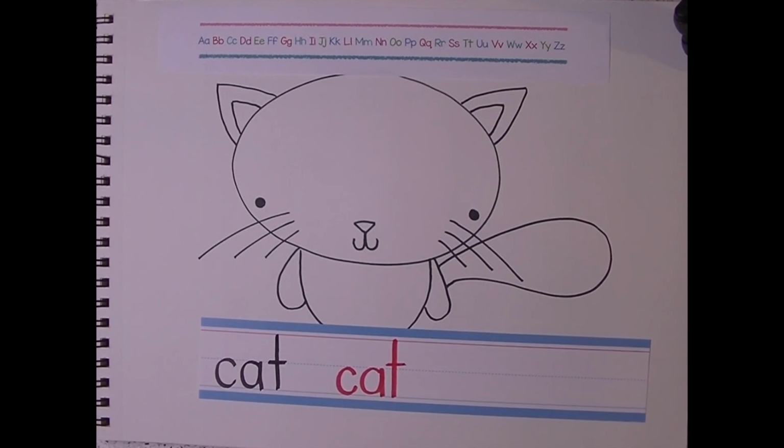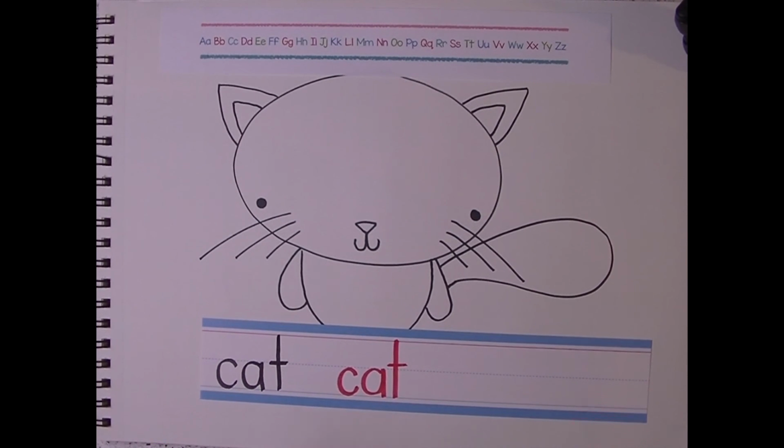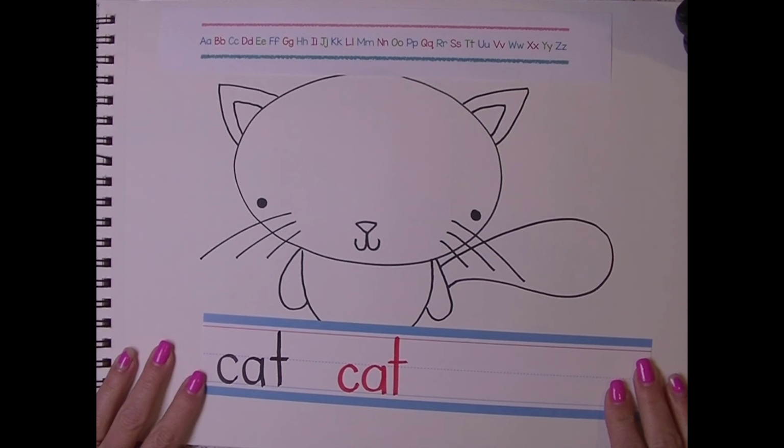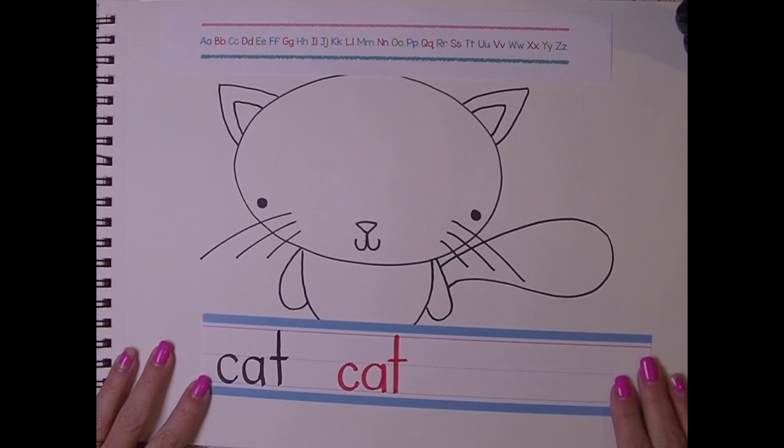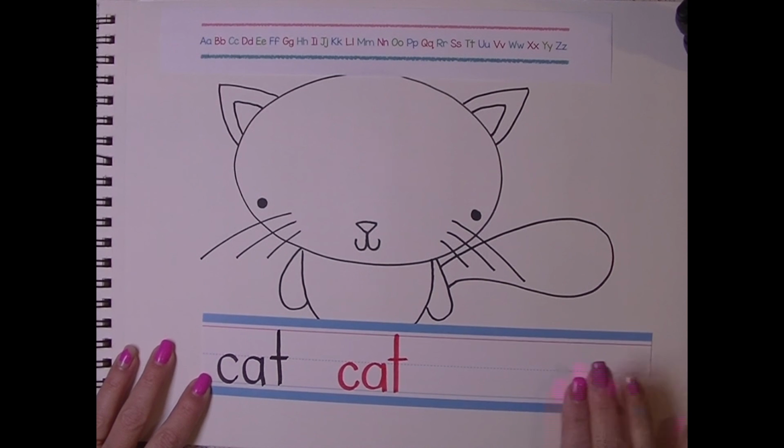We sure did. Now, friends, if we made a mistake, is that okay? Yes, because we're just learning how to write our words. So we did the best we could, but today we got it right.